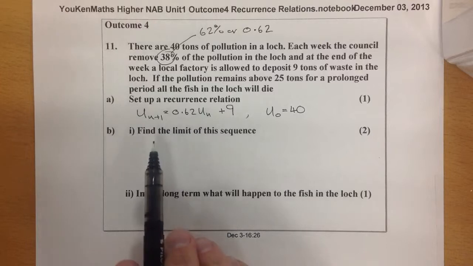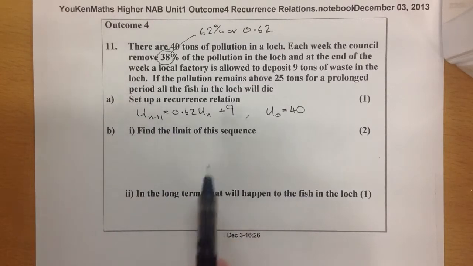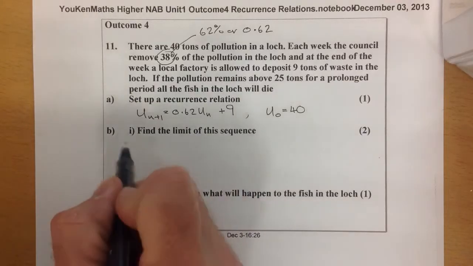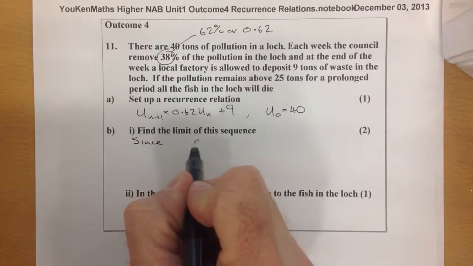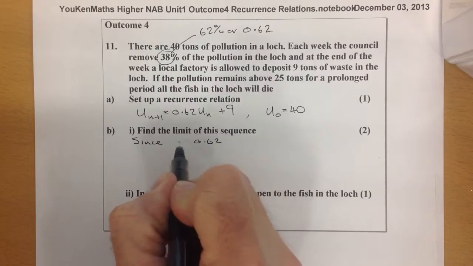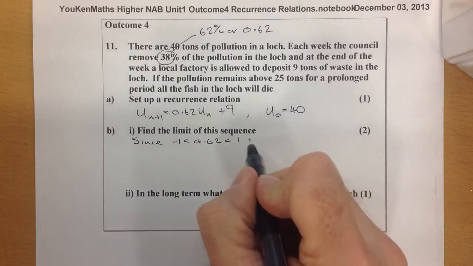The next part, I'm asked to find the limit of the sequence. So let's go ahead and find that. So first thing will be to say that since the 0.62 lies between -1 and 1, a limit exists.